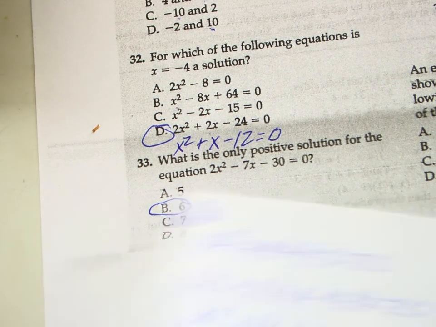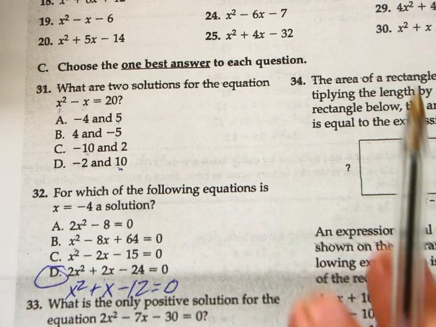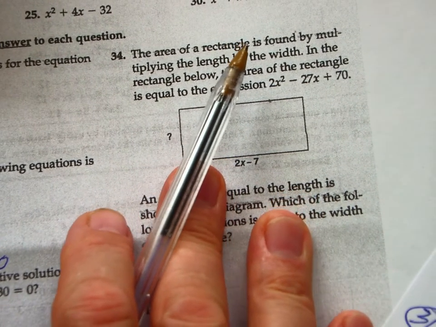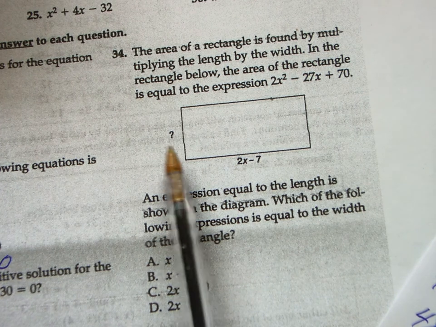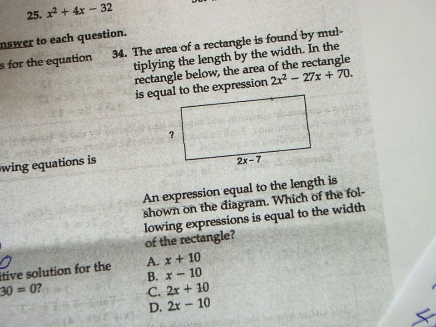Okay, onward. Number 34. I can't fit it in here. Hold on. How's that? The area of a rectangle is found by multiplying the length and the width. In the rectangle below, the area of the rectangle is equal to the expression blah, blah, blah. What would that side be? This looks really hard, doesn't it? But it's actually not that hard.